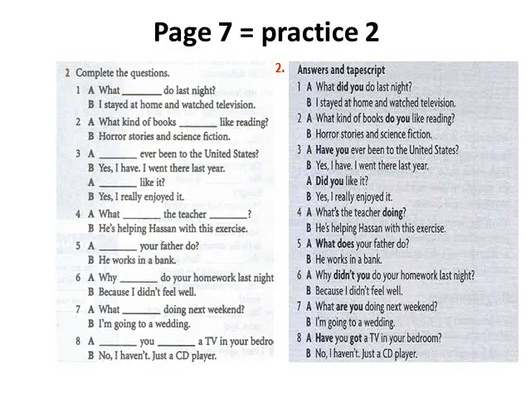3. / ever been to the United States? Yes, I have. I went there last year.